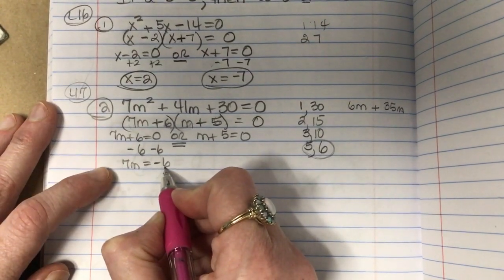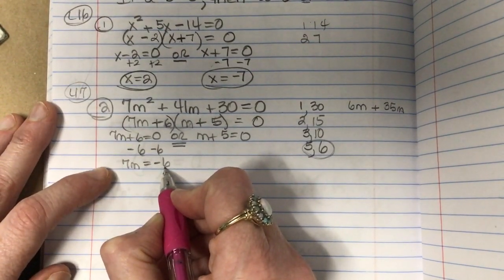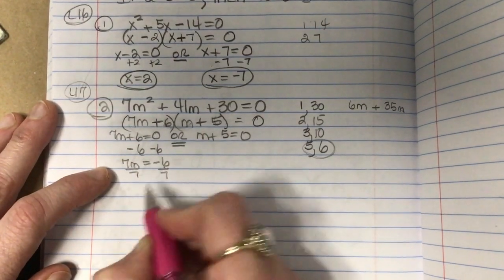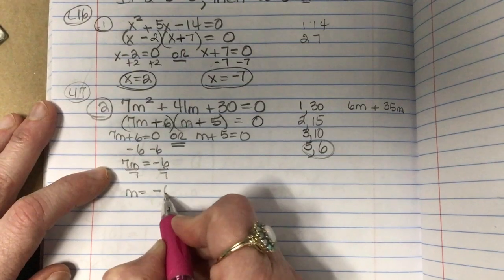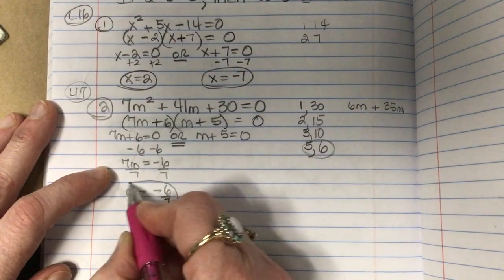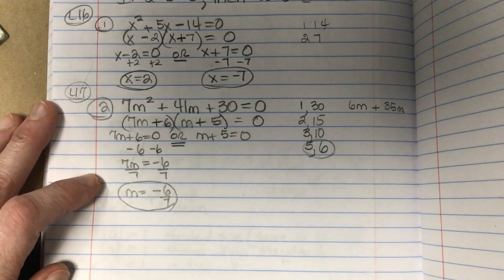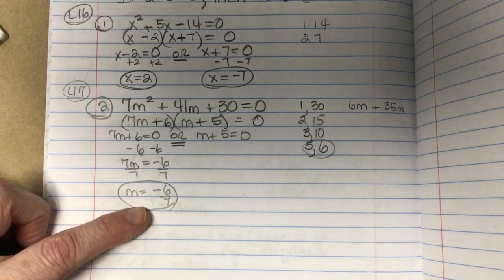Now, how do I get m by itself? How do I get rid of that 7? Divide by 7. And so I get m equals -6/7. It's still rational. It's a repeating decimal if you punch in your calculator, but we're going to leave them fractions. They're a whole lot easier.